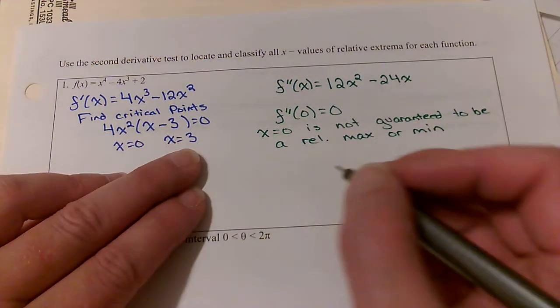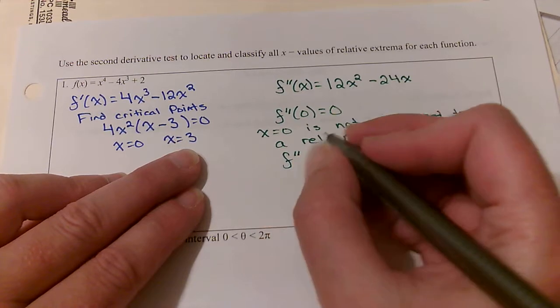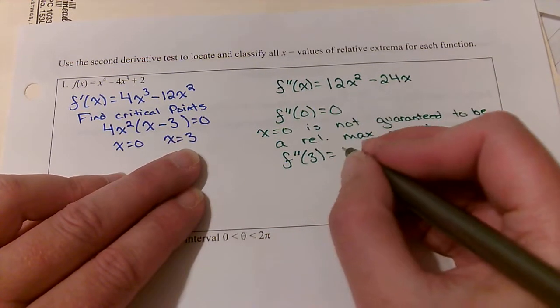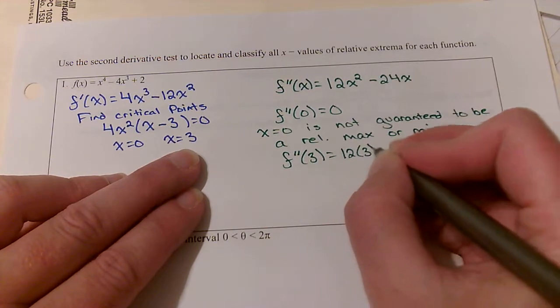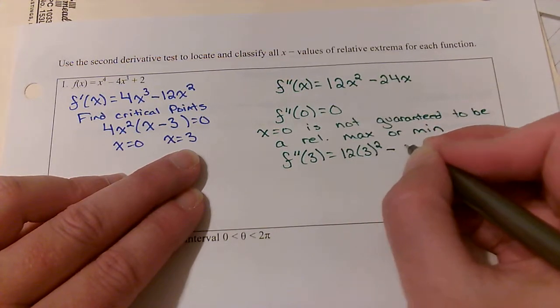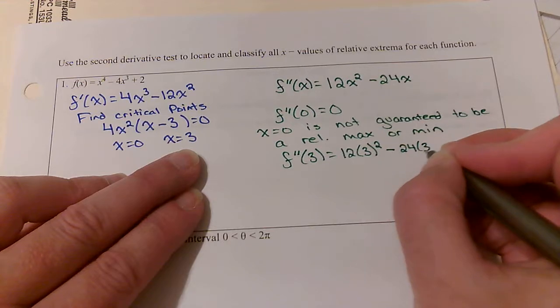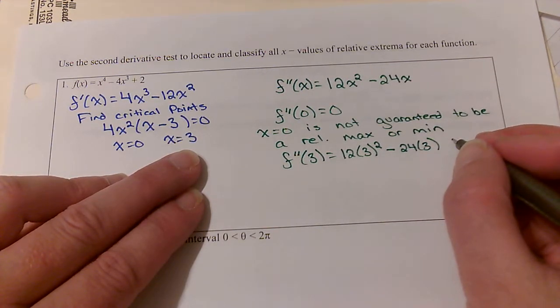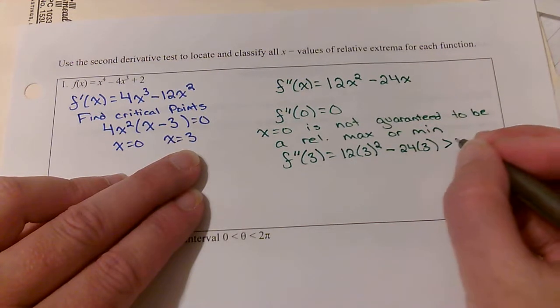Let's try the next one. 3. F double prime of 3, I need to plug 3 in. So 12 times 3 squared minus 24 times 3. Well, that's going to be positive.